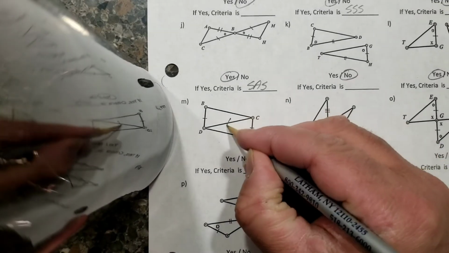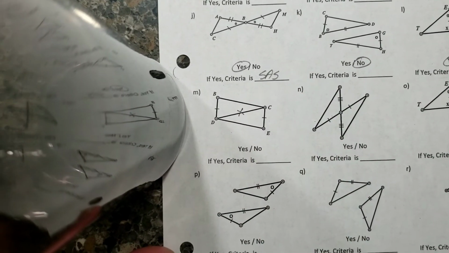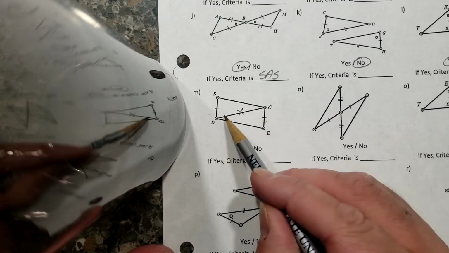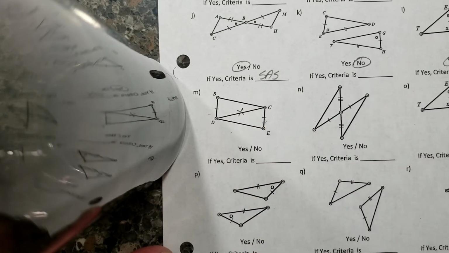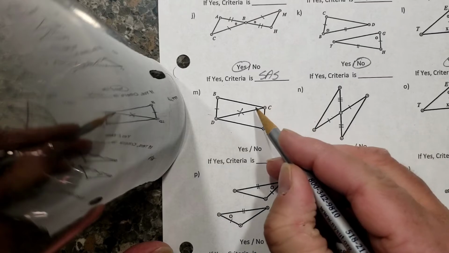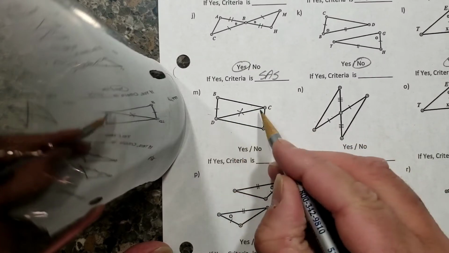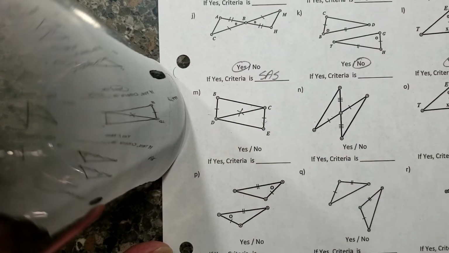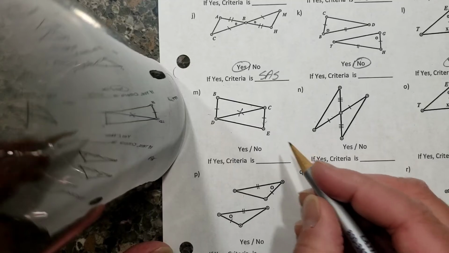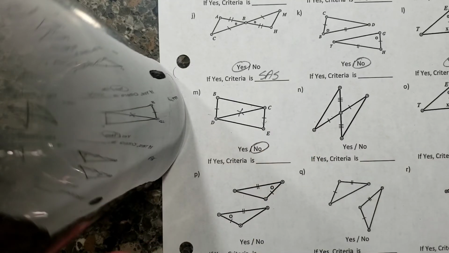All right, move on down here to M. Again, I'm going to mark up the reflexive property here for those sides. So I've got a side here, and nothing else. They didn't tell us those lines are parallel. So we can't look at any of the angles as being alternate interior angles, as being congruent here or here. If these were parallel lines, we could. But since nothing's marked, it's a no.